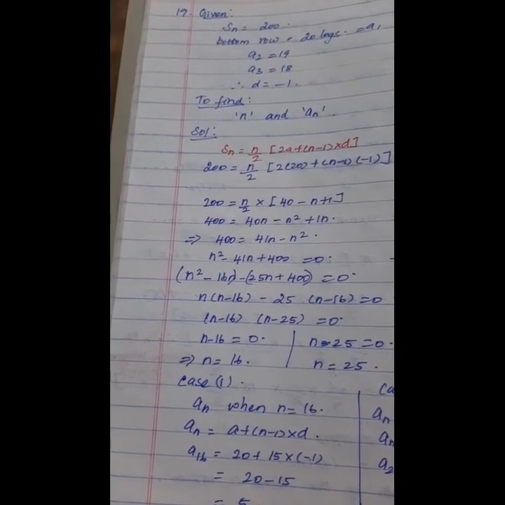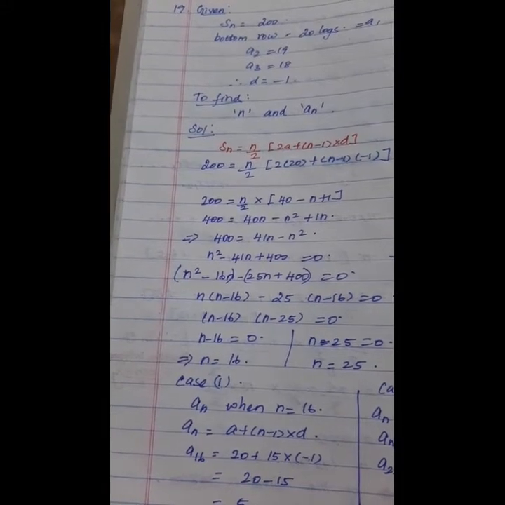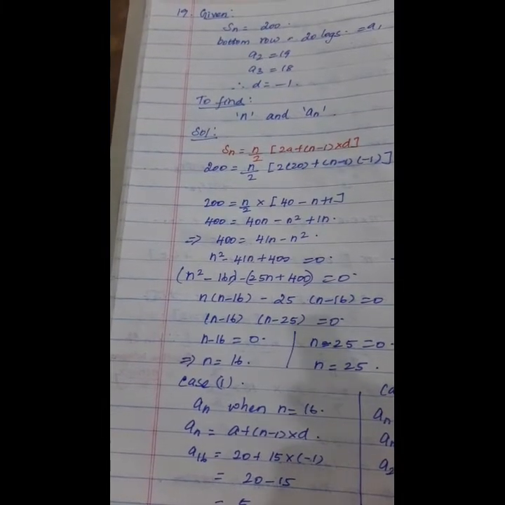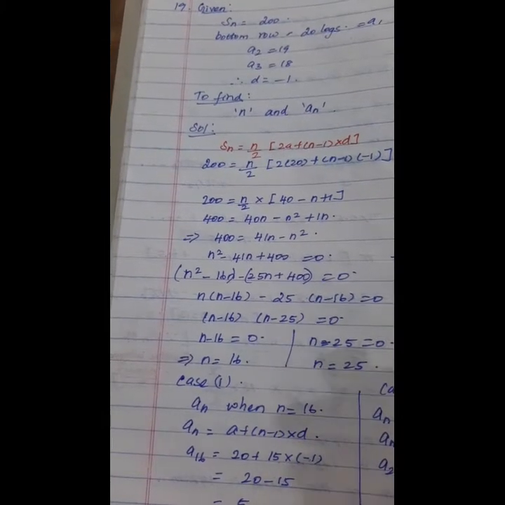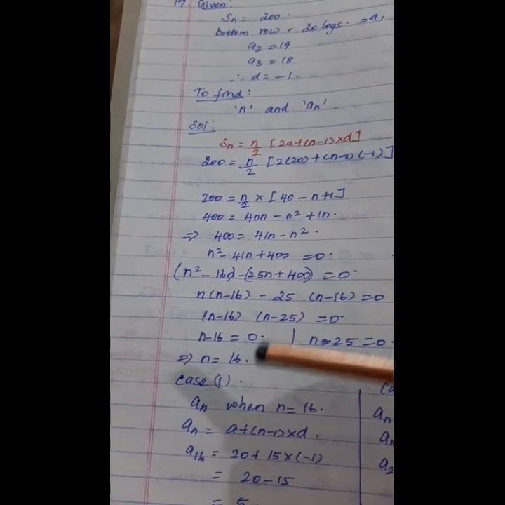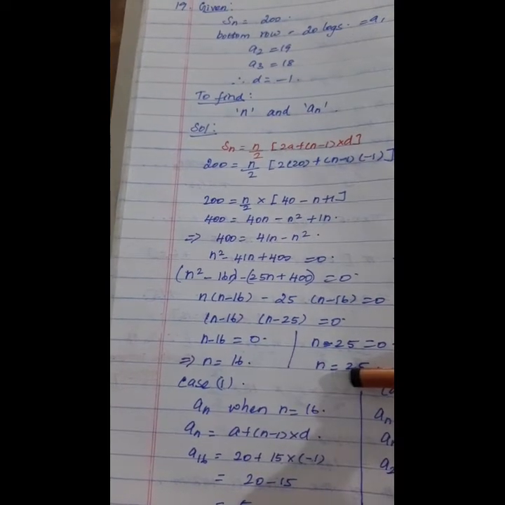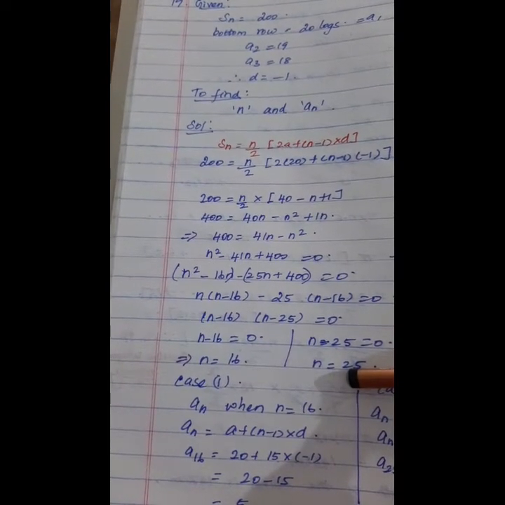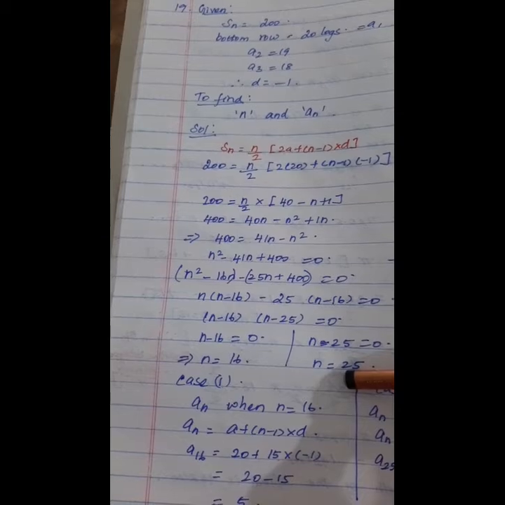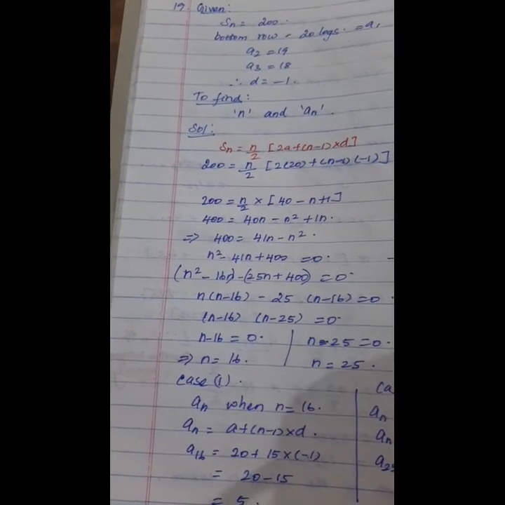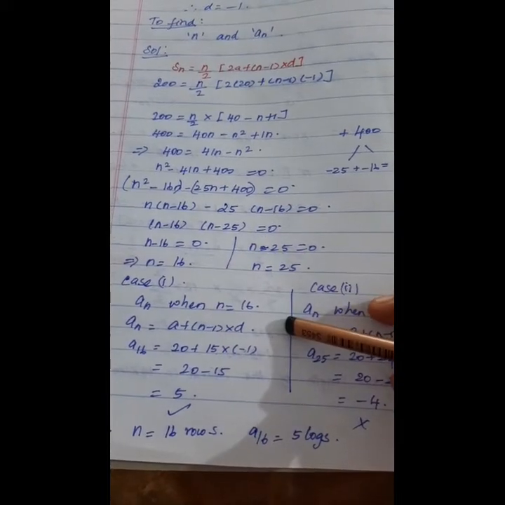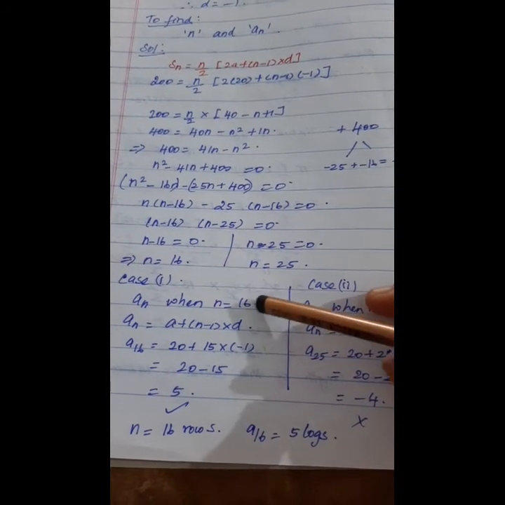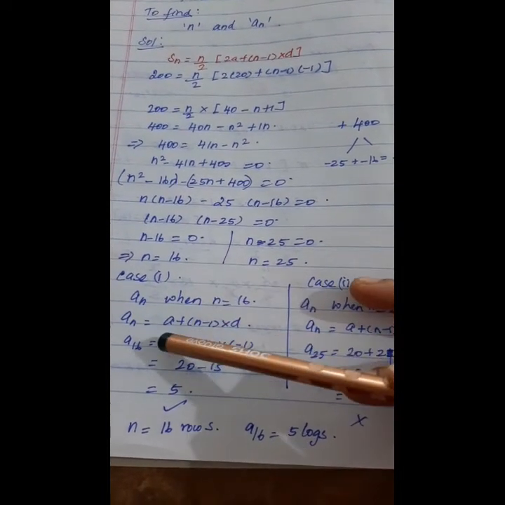Now we will be calculating an. What is an? The number of logs arranged in the topmost row, in the last row, that we want to find out. So since both the values of n are positive and real and both the roots are natural numbers, I should consider both values. So let me solve for the first case. When n is equal to 16, write the formula of an.